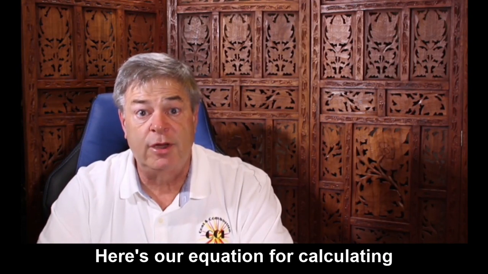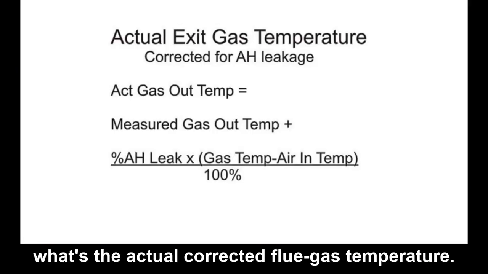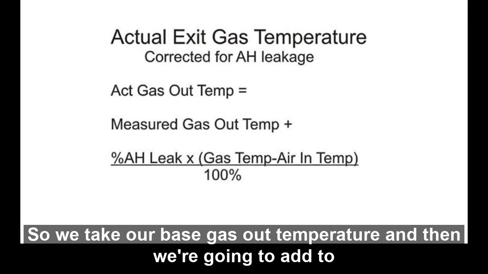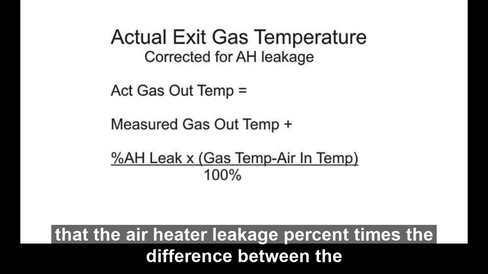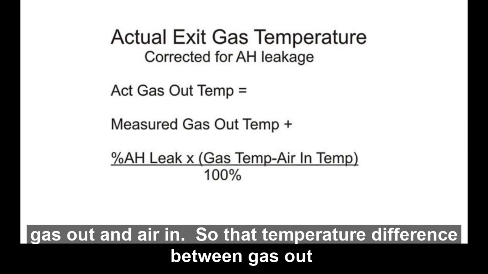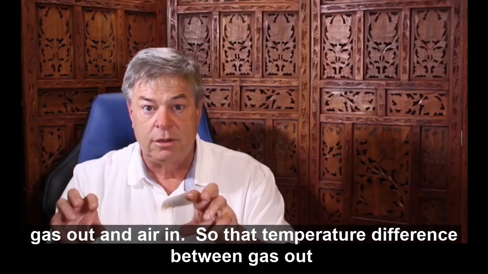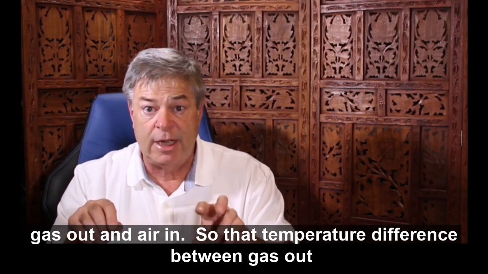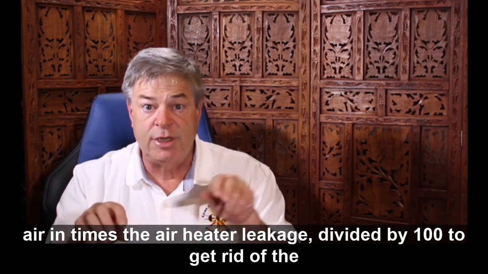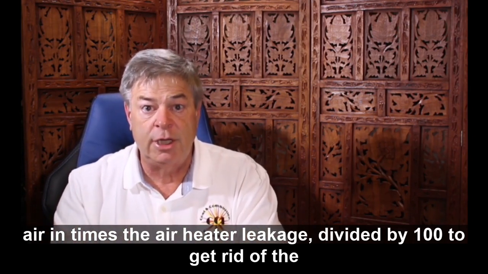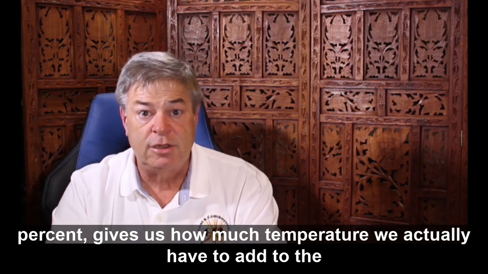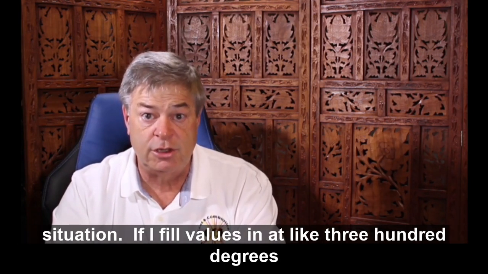Here's our equation for calculating the actual corrected flue gas temperature. We take our base gas out temperature, and then we add to that the air heater leakage percent times the difference between the gas out and air in. So that temperature difference between gas out and air in times the air heater leakage, divided by 100 to get rid of the percent, gives us how much temperature we actually have to add to the situation.